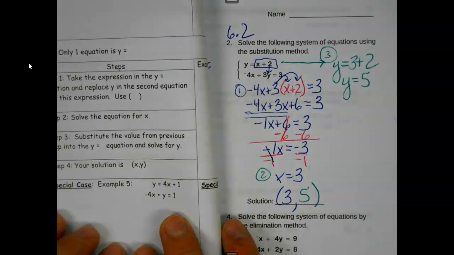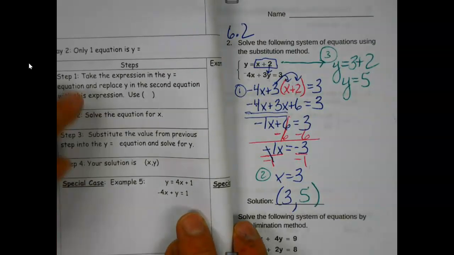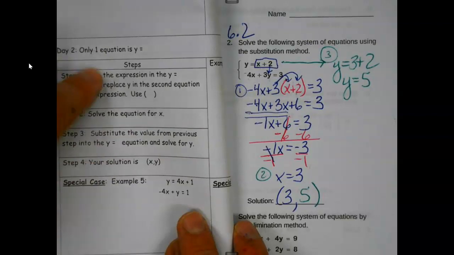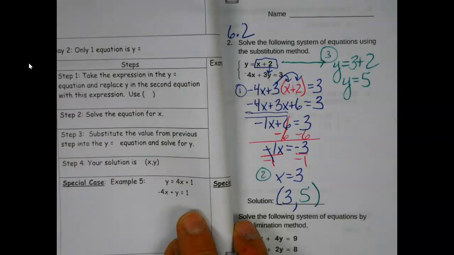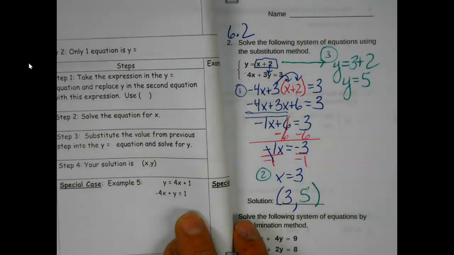And I've got my solution. So again, step by step, right there with some examples to the side, that sounds like a decent deal to me.